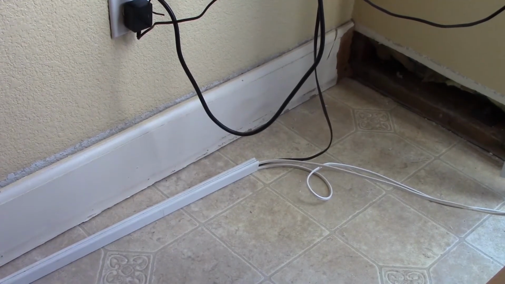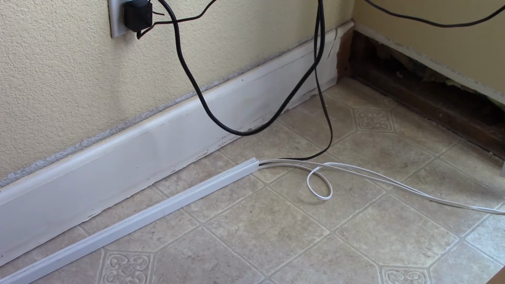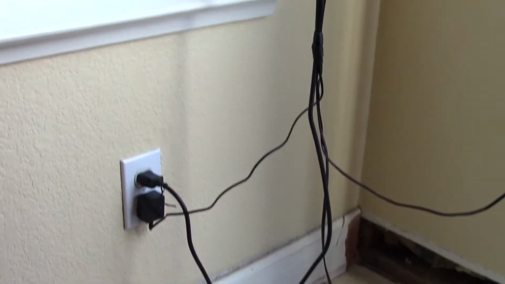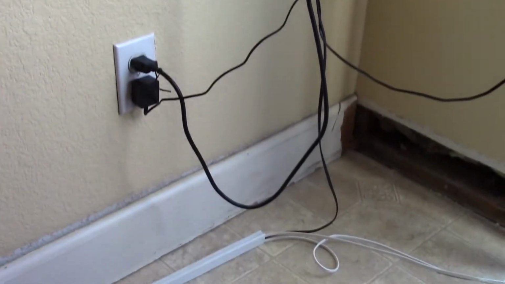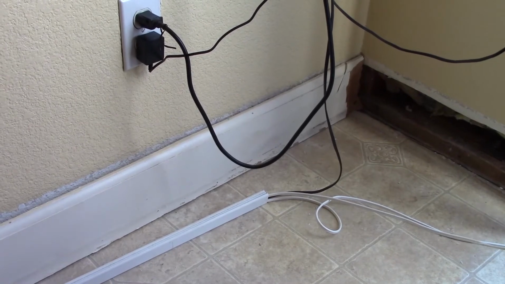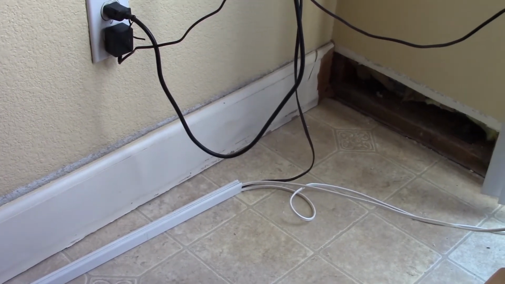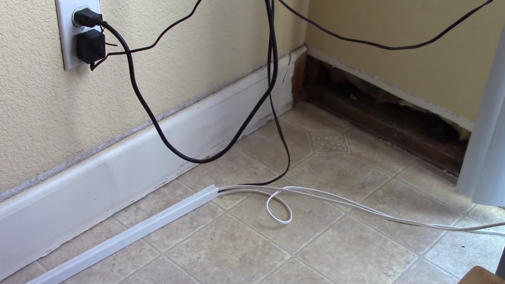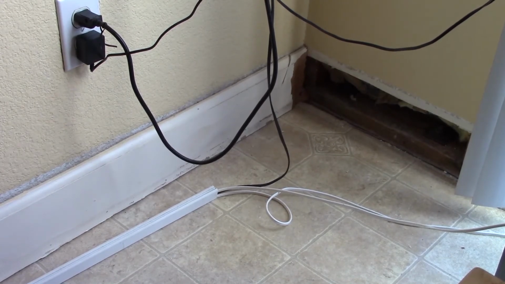So right here is where we have the leak on the floor. Just a puddle right there in front of the trim. So it happens to be under a window. And I pulled the trim off. You can see how I've pulled the trim off already in the corner. And this is what we find.